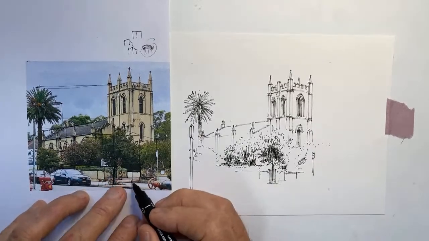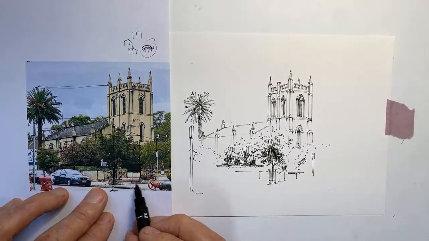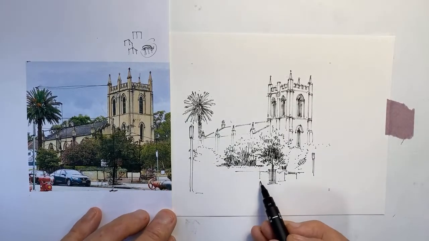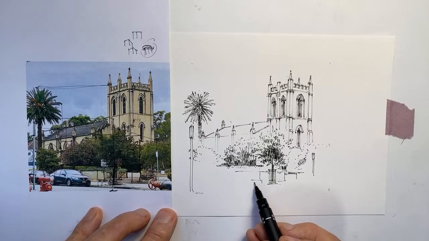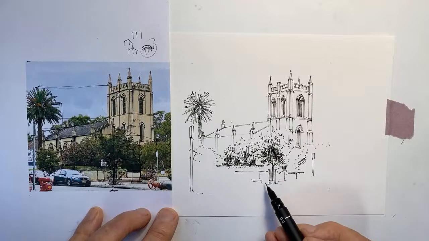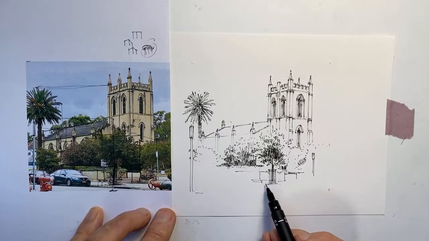But I do need this ground level. I would be much faster than this if I wasn't on camera.